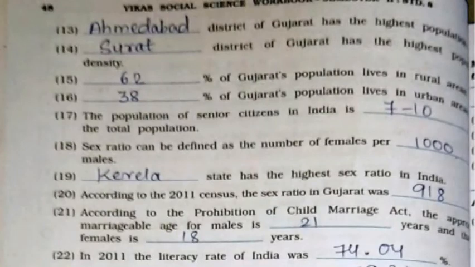13th, Ahmedabad district of Gujarat has the highest population. 14th, Surat district of Gujarat has the highest population density. 15th, 62% of Gujarat population lives in rural areas. 16, 38% of Gujarat's population lives in urban areas.